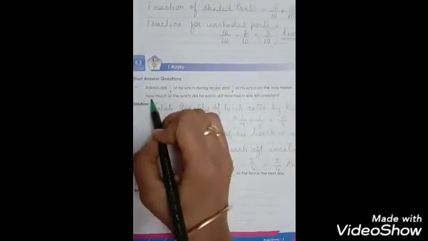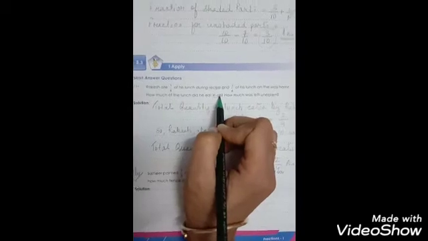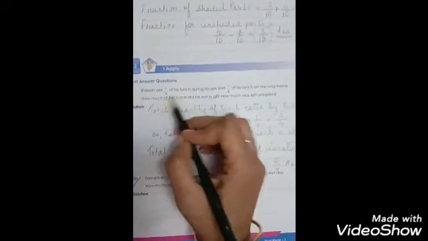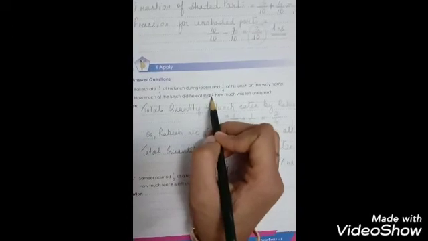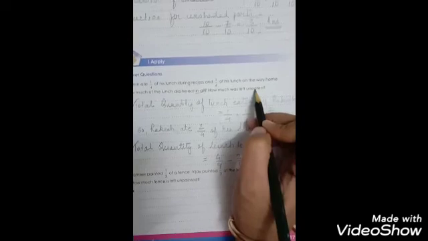Okay. How much of the lunch did he eat in all? In all means in total. How much was left uneaten? That means not finished. So you have to find out two things. How much of the lunch did he eat in all? In fraction you have to find out. And how much was left uneaten.